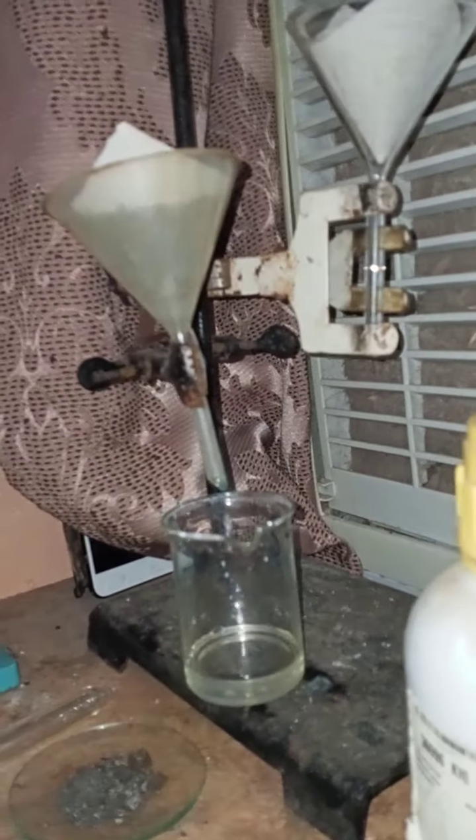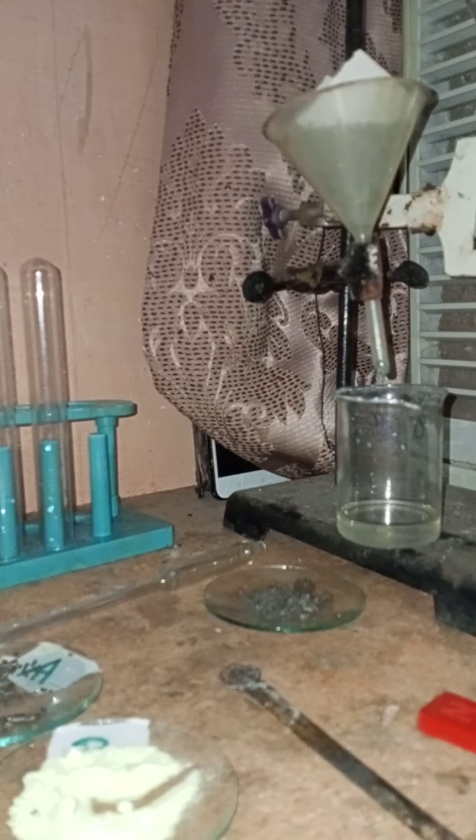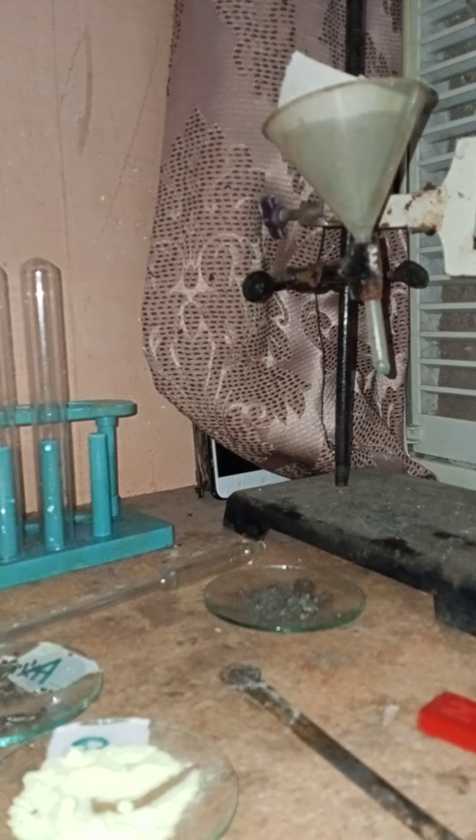We have added it, and we cannot see anything on this filter paper. There is no sulfur powder left on the filter paper, and all this carbon disulfide has the sulfur powder dissolved in it, and we can keep it again back in the test tube.